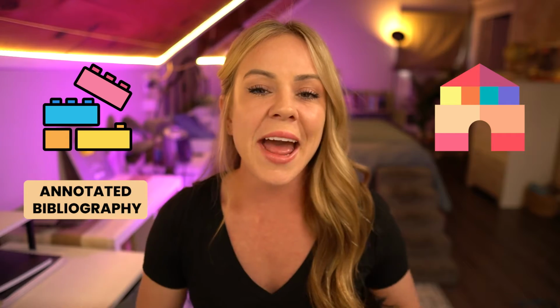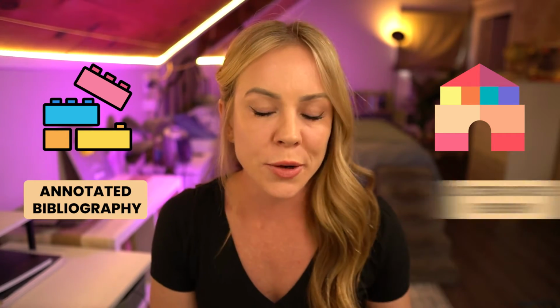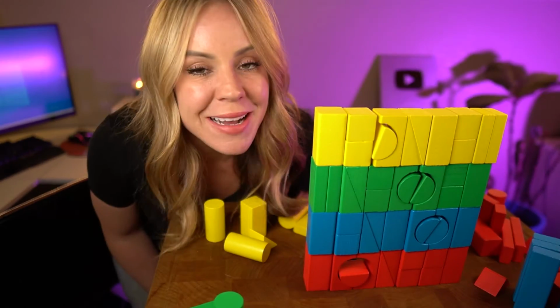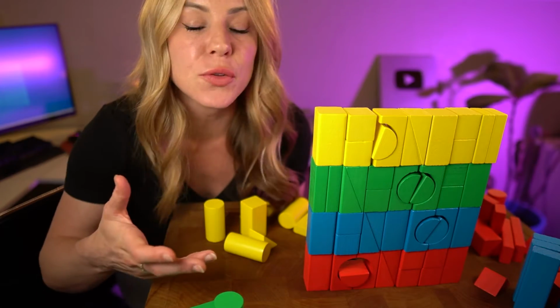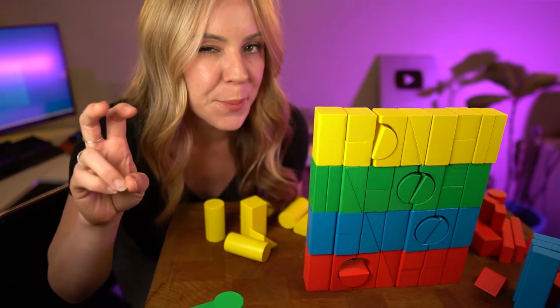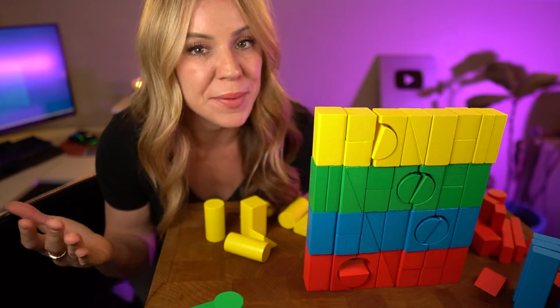The thing is, the relationship between an annotated bibliography and a literature review mirrors the exact same relationship blocks have to that finished tower. In this case, the annotated bibliography is going to be those individual blocks, and the completed tower will be your literature review. Because a literature review is built from the annotations, aka blocks, in an annotated bibliography. So that makes our annotated bibliography the starting point.